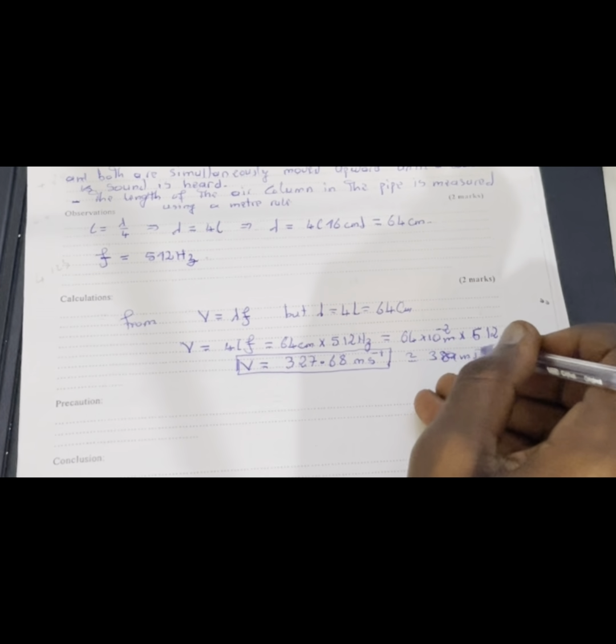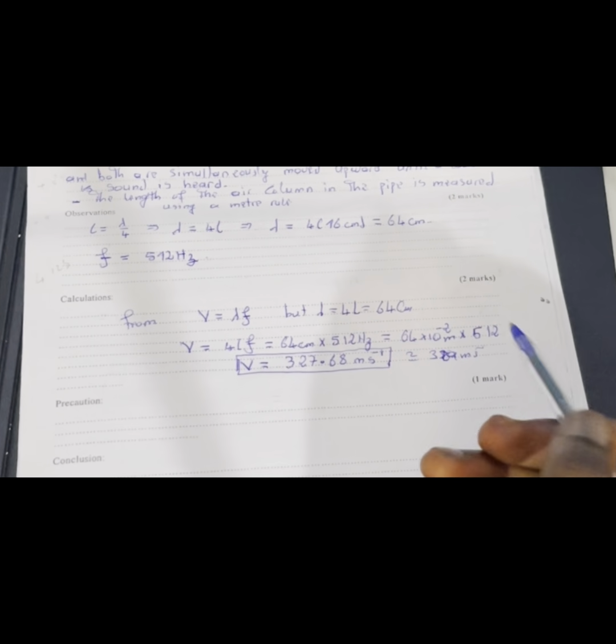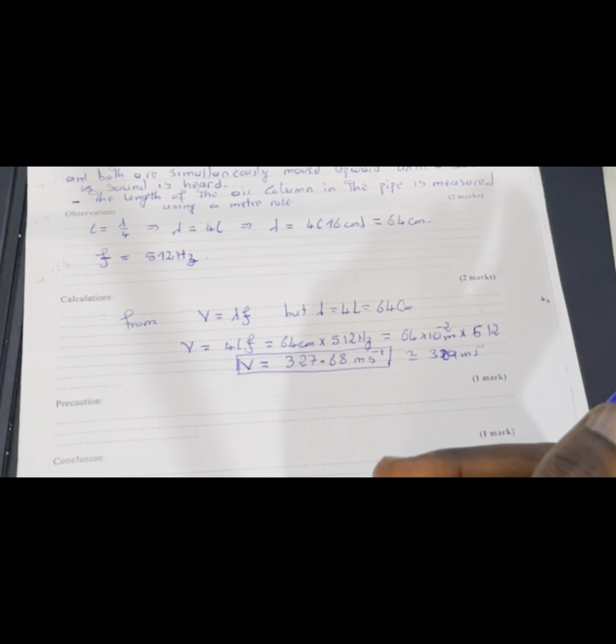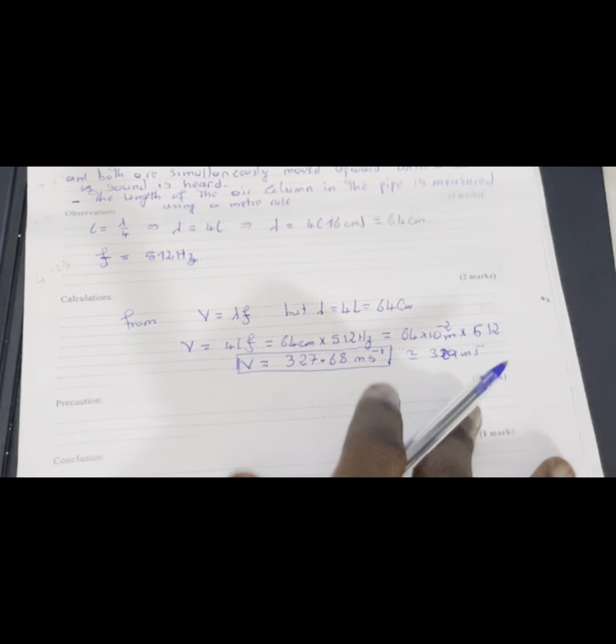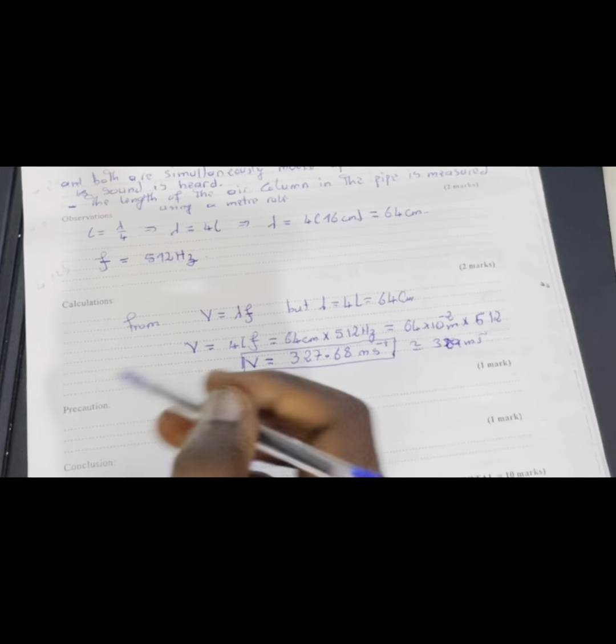Meter per second. So normally the real value is 330 meter per second. The speed of sound normally is 330, but we are having 229. So it's an experiment. We can still do some errors.